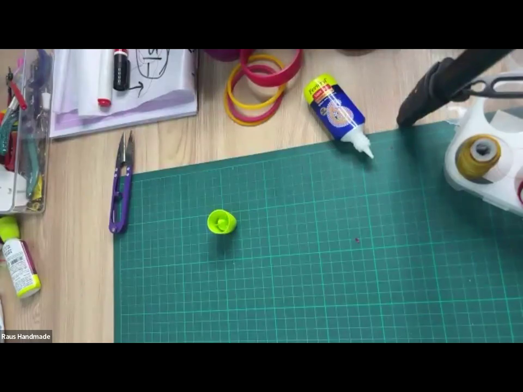Half bangle is done. Okay, super. Tell me once everyone has finished the half bangle. We'll continue with the next part.